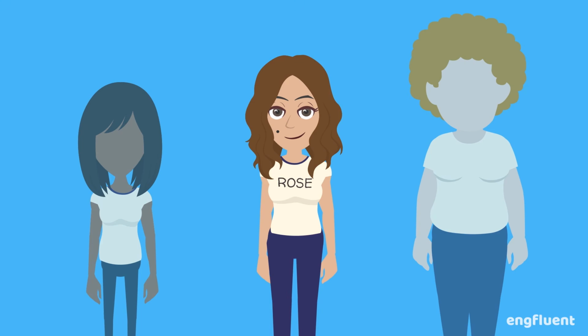So, tell me, is Rose a short woman? No, Rose isn't a short woman. How tall is she? She is average height. Is she medium height? Yes, she's medium height. In casual speech, average and medium mean the same thing.